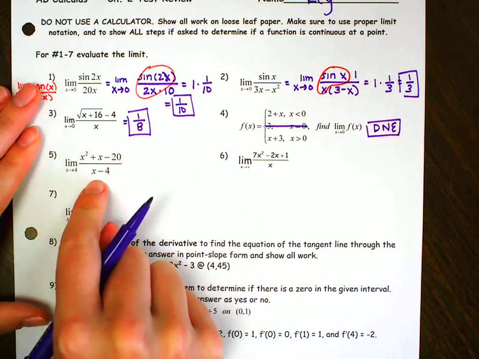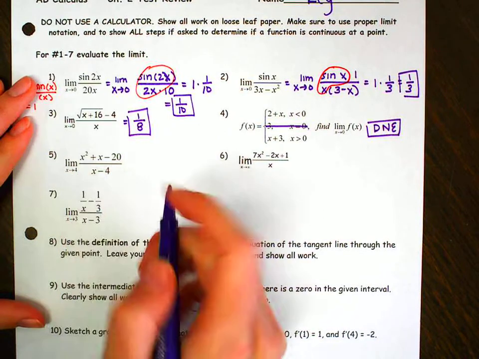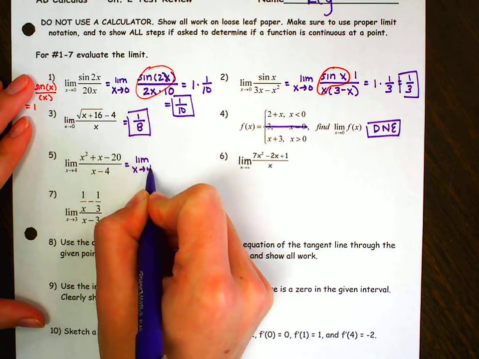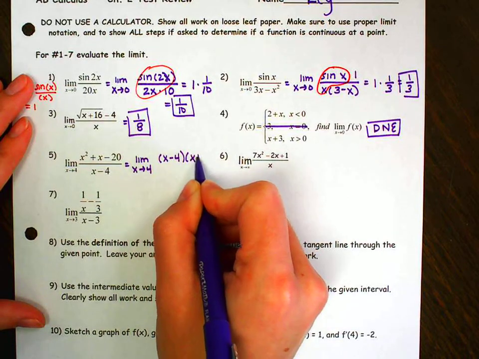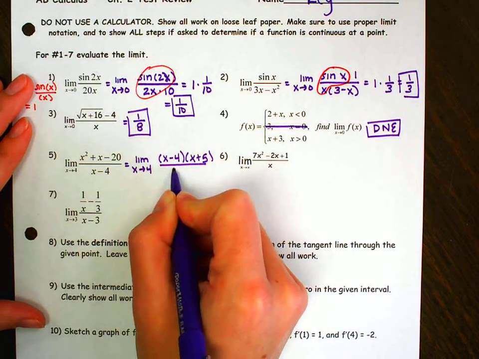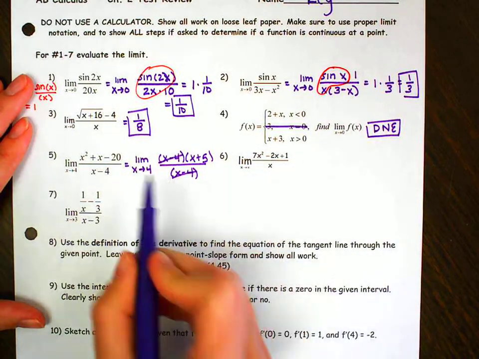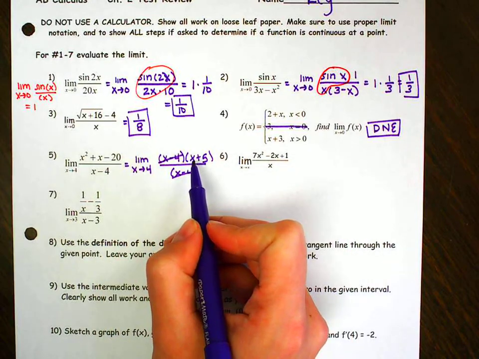Okay, let's look at this one. If I plug in 4, if I substitute in, I get a 0 in the denominator, so I'm going to try factoring. I'm going to get an x minus 4 times x plus 5. I'm ready to substitute in, so I don't have to write the limit notation anymore. I'm going to plug in 4, and I get a value of 9.